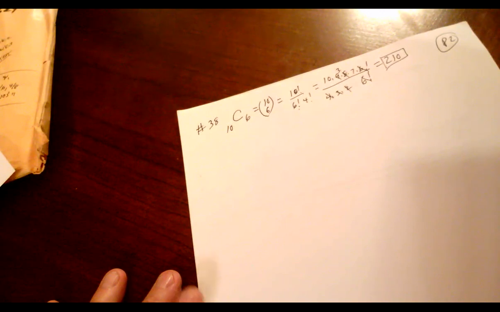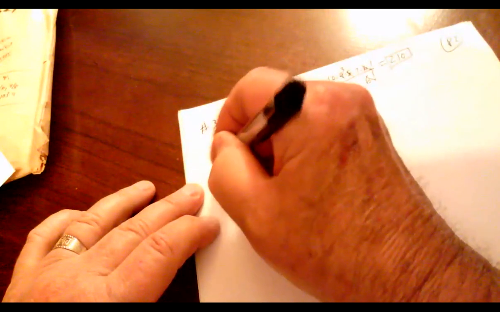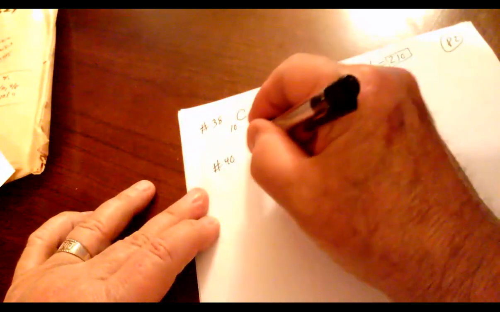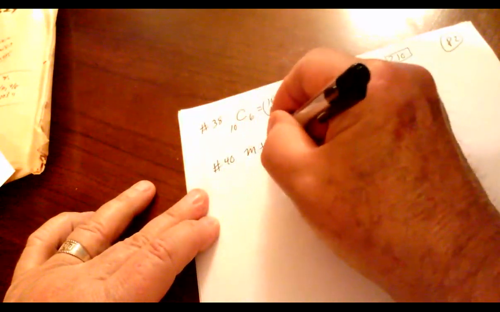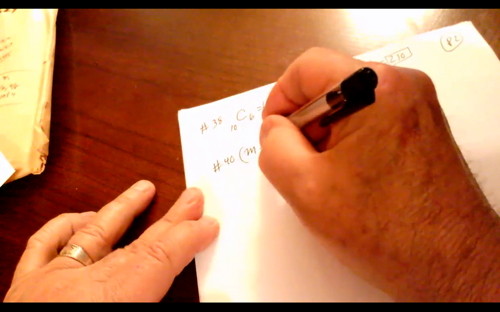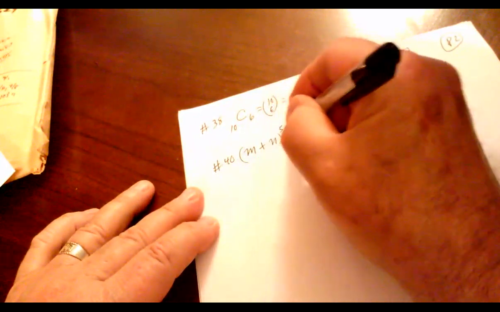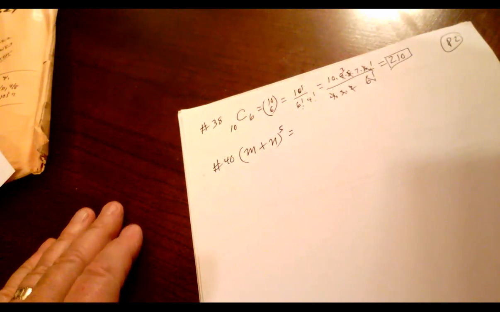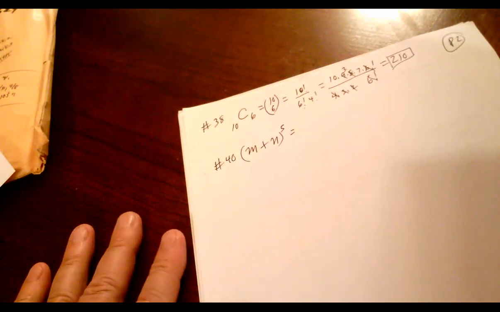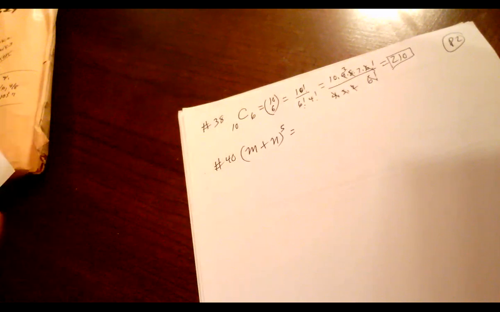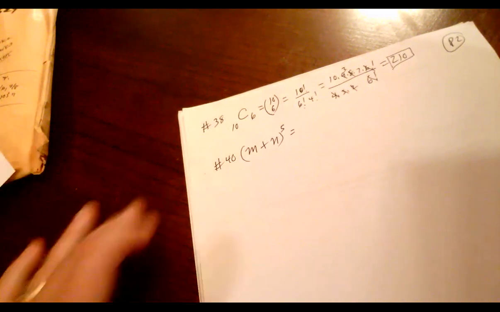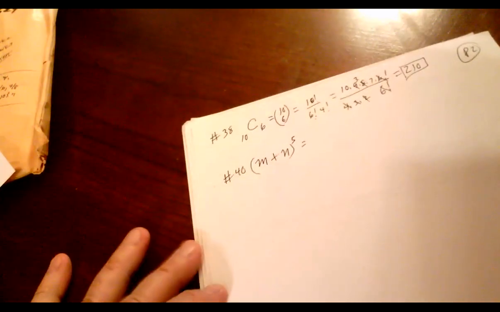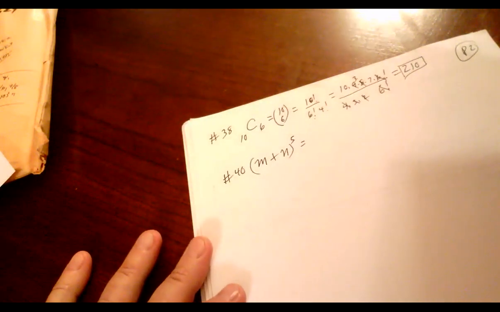Number 40. Number 40 is m plus n to the 5th power equals. All right, so let's do this thing. Okay, so we have number 40, m plus n to the 5th power. Now, it looks like we certainly could do it like we did before, but we're going to see another pattern, which is interesting, that you're supposed to know.